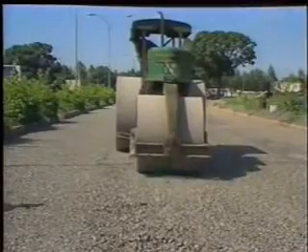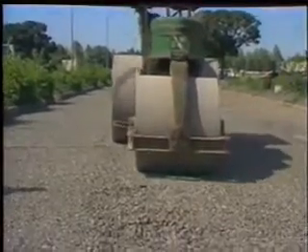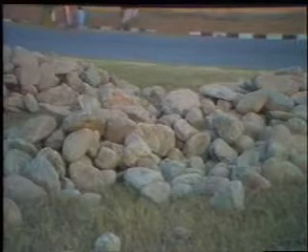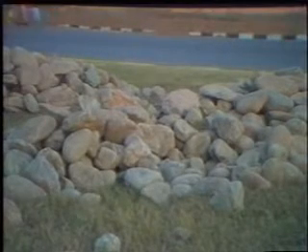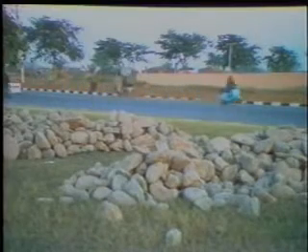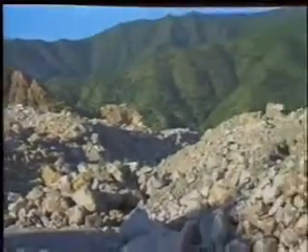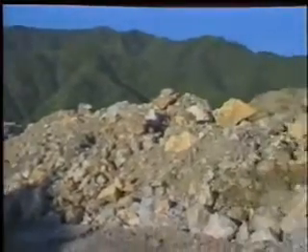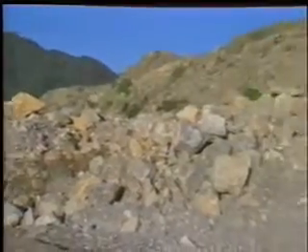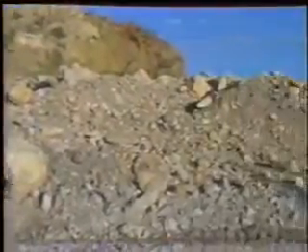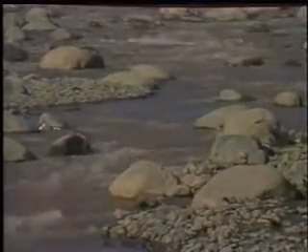Among the many diverse uses of aggregates, road construction is of prime importance. Let's take a close look at where we get the aggregates from. The quarries are one source and the riverbed another.